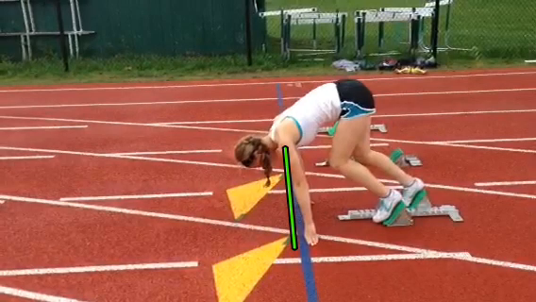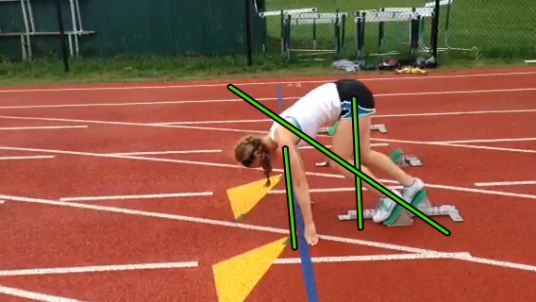Second thing we want to see in the set position is that the front foot is directly beneath the hips. That is not what we see. The front foot is behind the hips. This athlete is already off balance, going to fall forward. Third thing that we want to see is the front shin, really, for simple purposes, bisecting the front shoulder. Not too bad, but still too far forward.